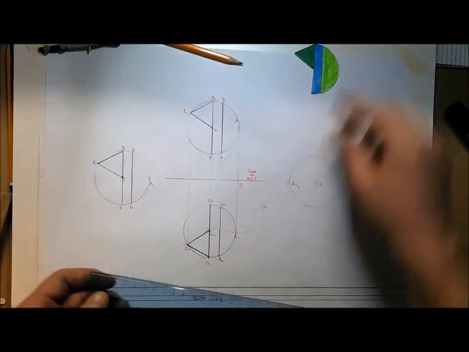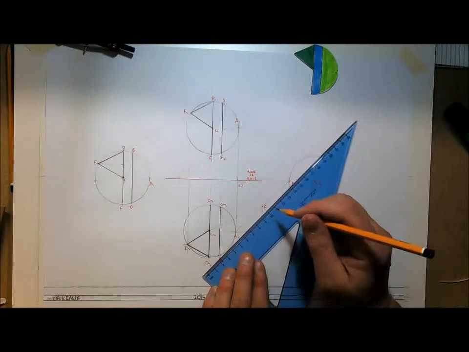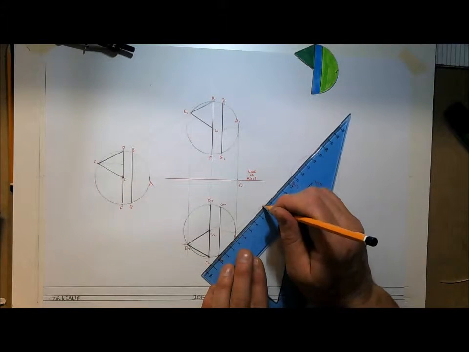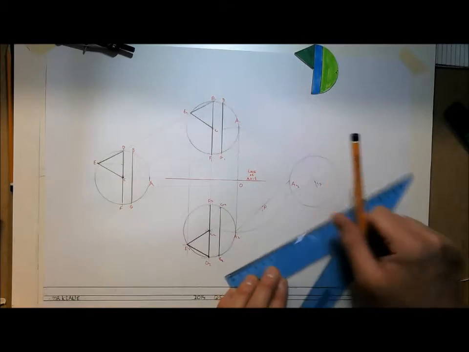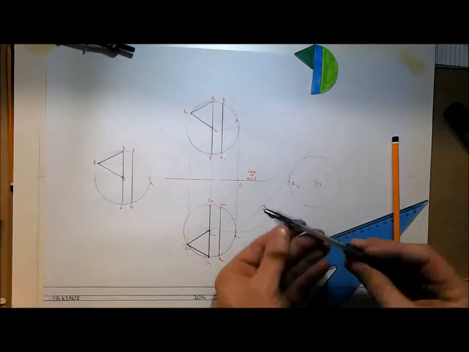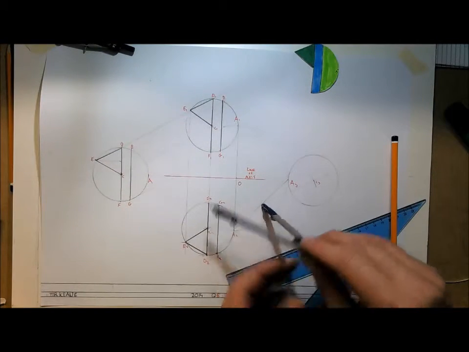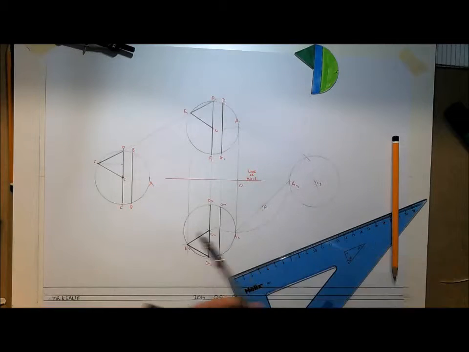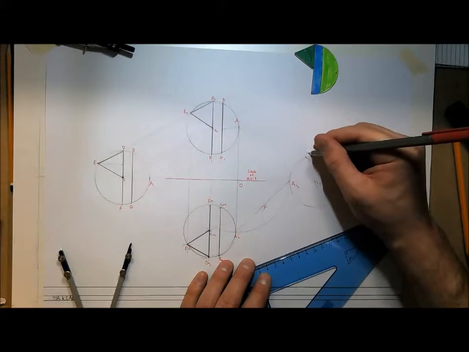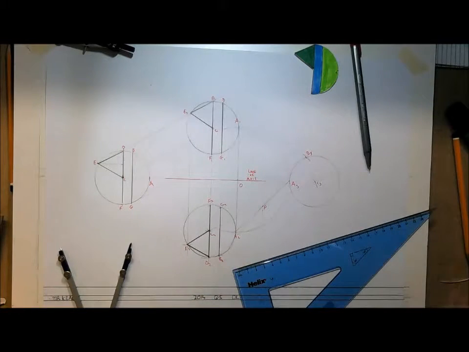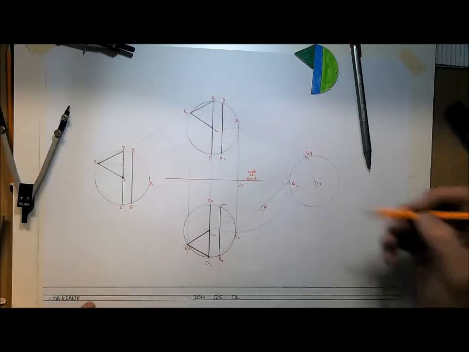Now, so E goes through P. Point the compass on B2. Swing it, try and give us B3. That's exactly where it intersected, so that's good. B3.